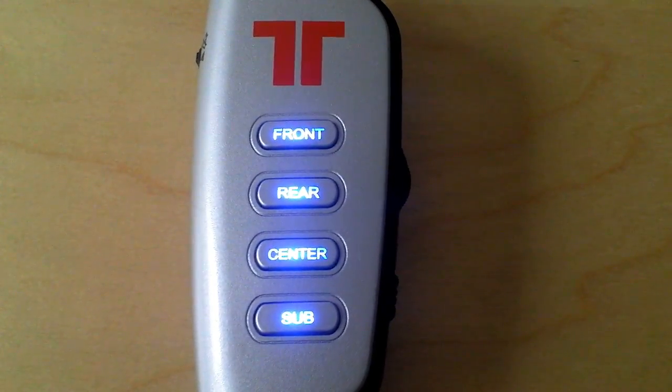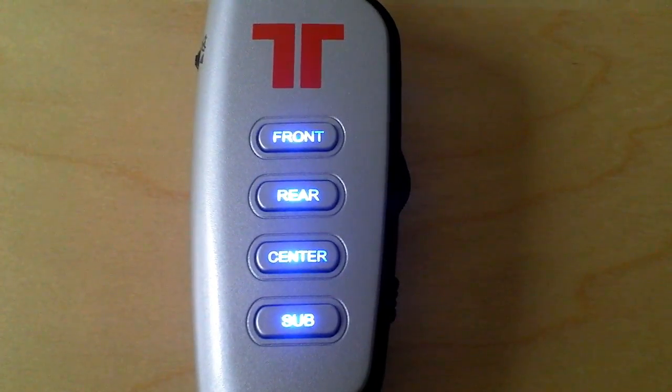So that is about all the sound settings that I can think of for the TRITTON AX Pro.